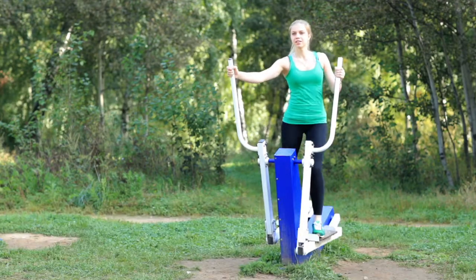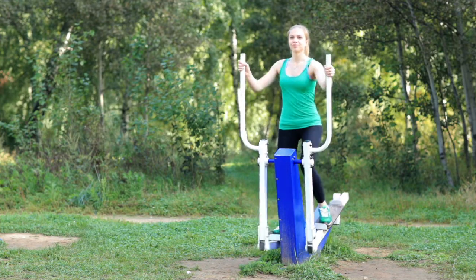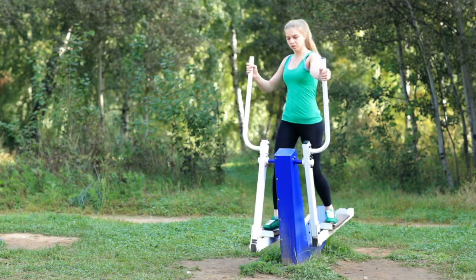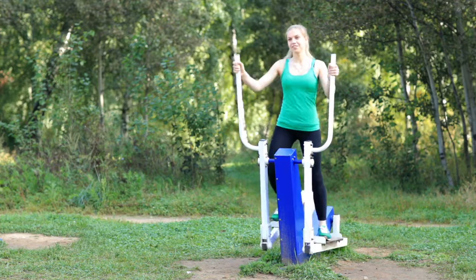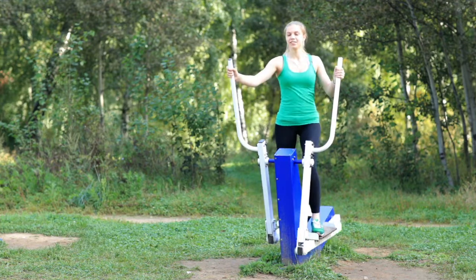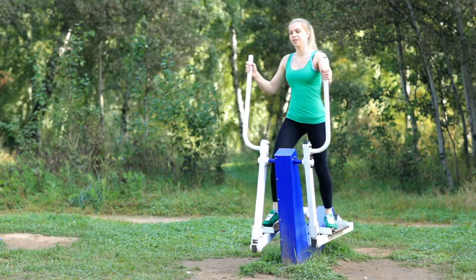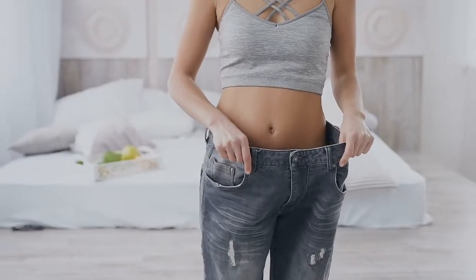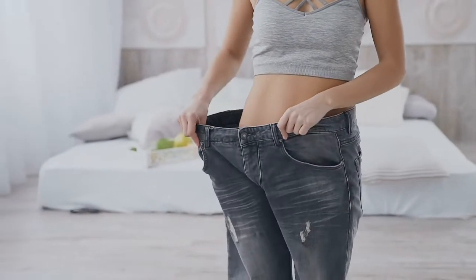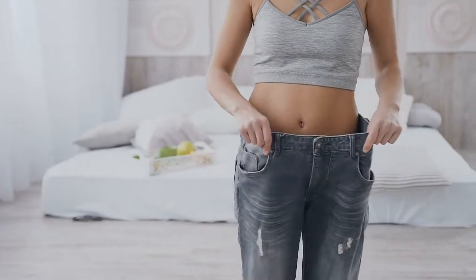The bottom line is, if you're going to try a low-carb diet, pick a plan that suits your lifestyle, food preferences, and personal health goals. What works for one person may not work for the other, so the best diet for you is the one you can stick to. Have you tried any low-carb diet?